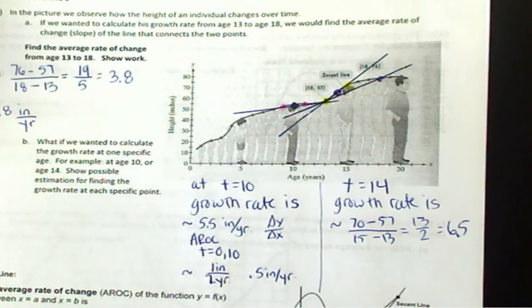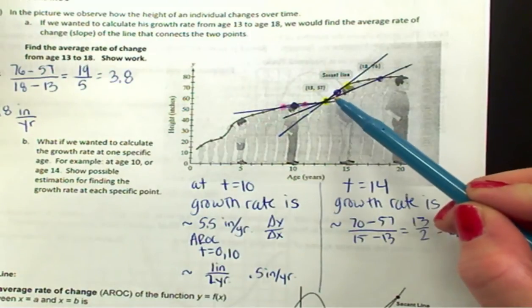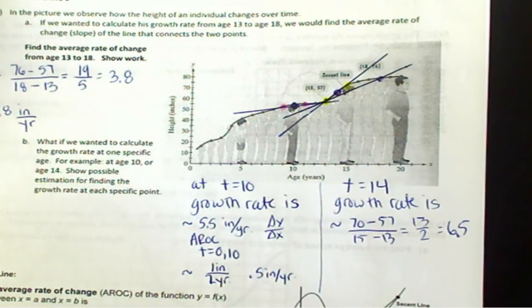What would you do if you wanted a better estimation? How would you get the best possible estimation? More accurate graph? Points that are closer together? Let's say your birthday's in June, what if you measured the height in May and July? What if you measured them really close together? You would get a better estimate.